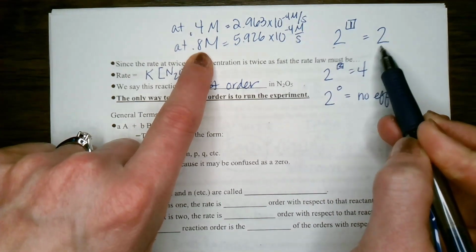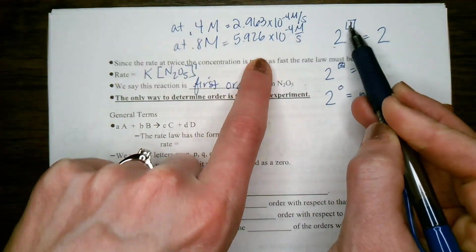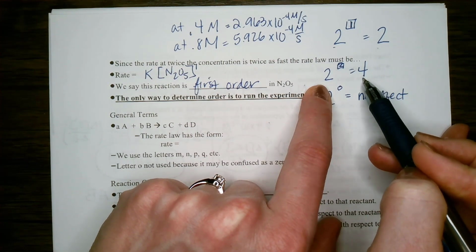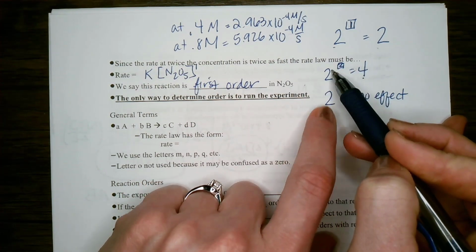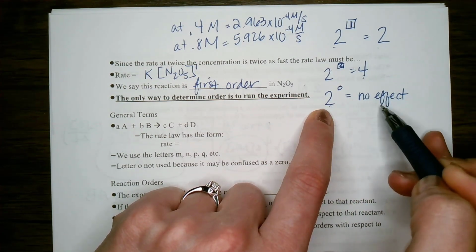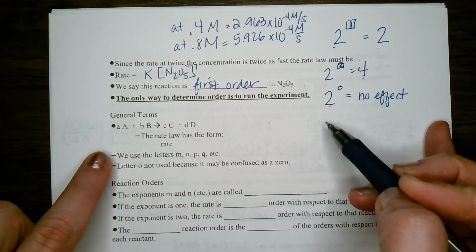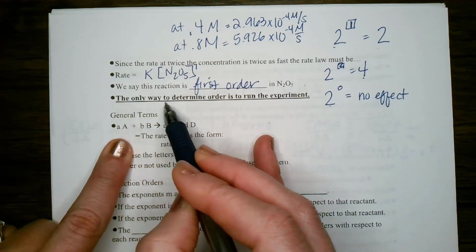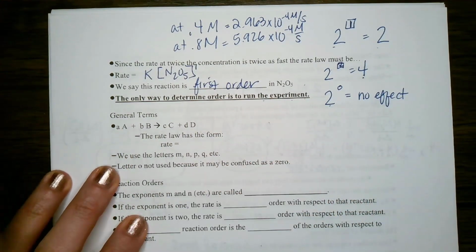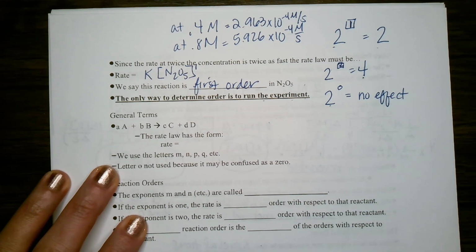So again, in this case, we say that this reaction is first order. We double the concentration and our rate doubled. That is a first order. If we doubled the concentration and our rate quadrupled, that would be a second order. If we doubled the concentration and there was no effect on the rate, that is a zero order. The only way to determine order is to run the experiment.